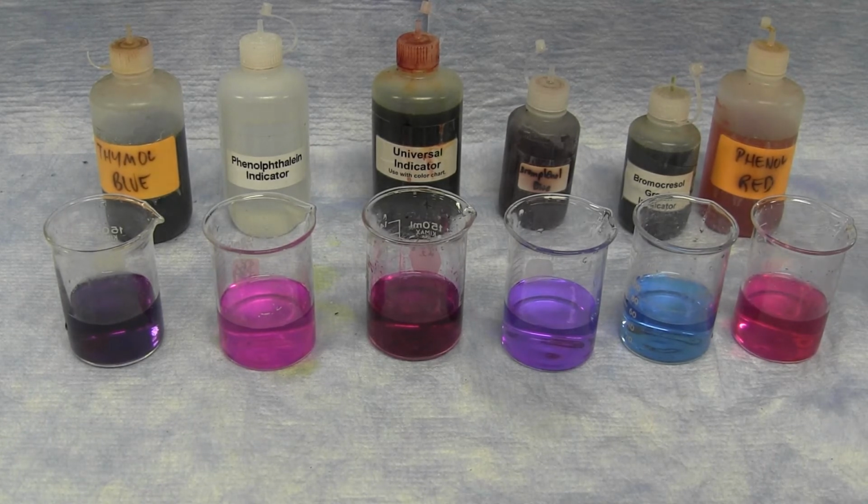However, each of these indicators will change color at a different pH. Knowing what the equivalence point is dependent on knowing which type of indicator to use, which will change color at approximately the pH of the equivalence point.